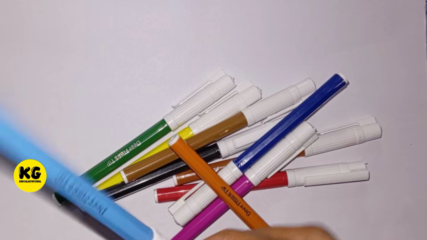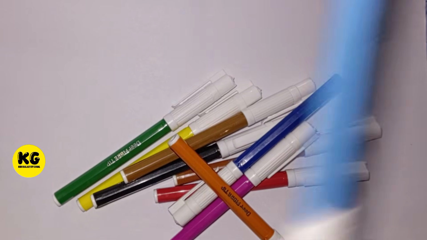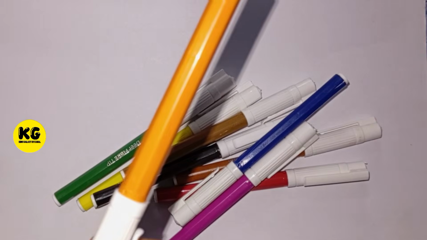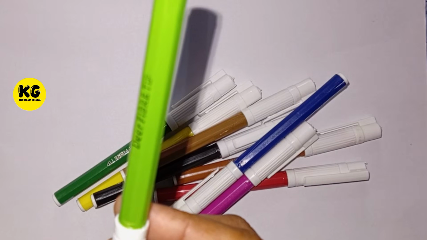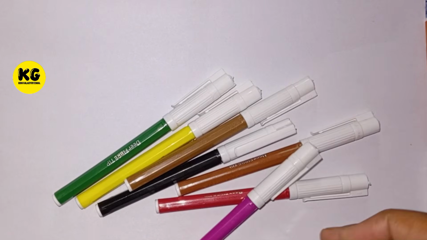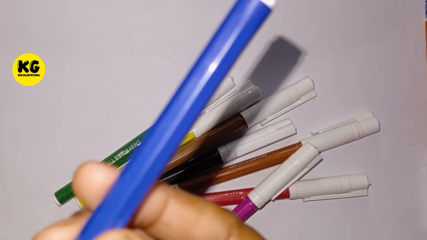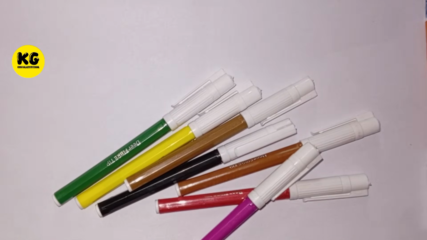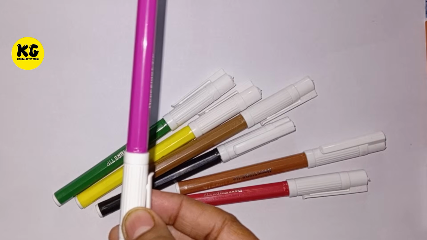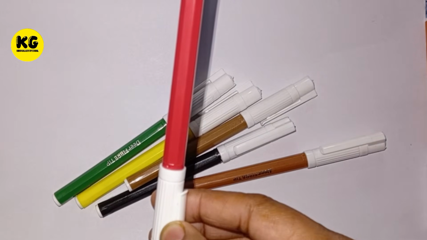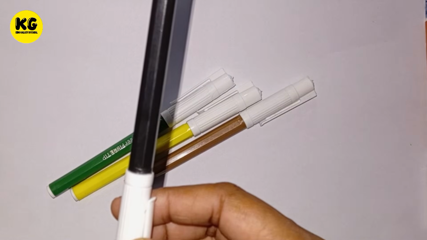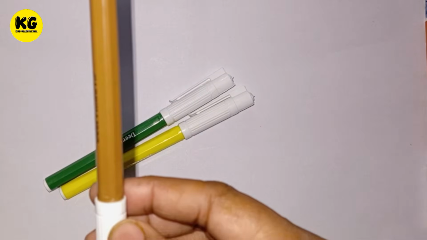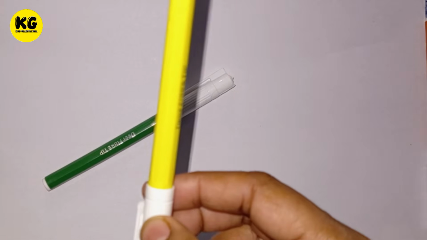Let's start. Sky blue color, orange color, green color, dark blue color, pink color, red color, brown color, black color, light brown color, yellow color, and green color.